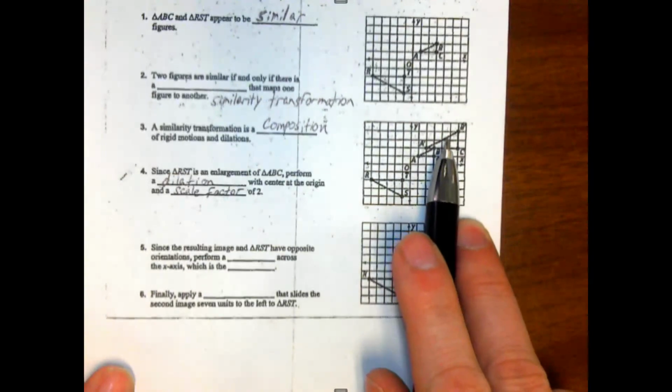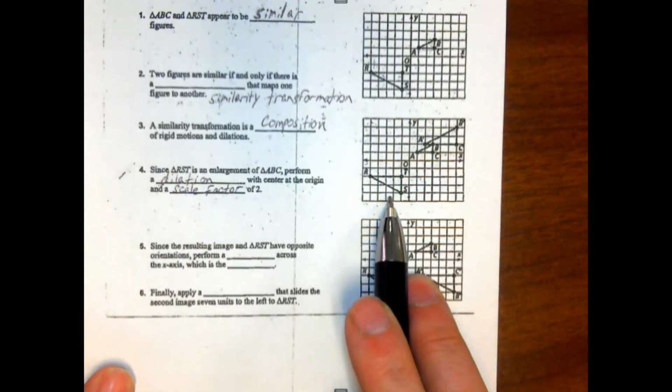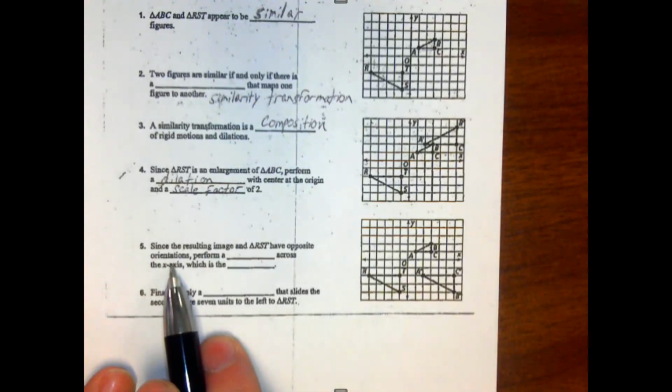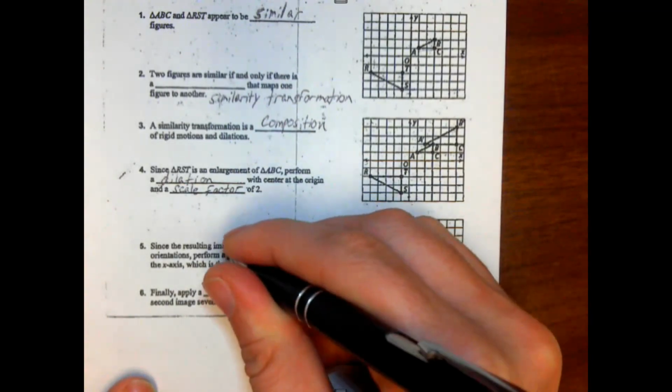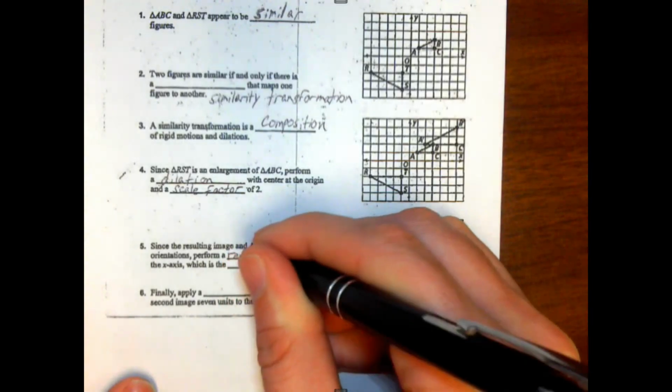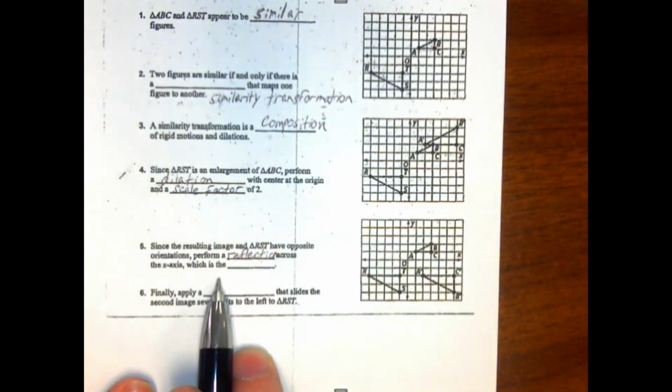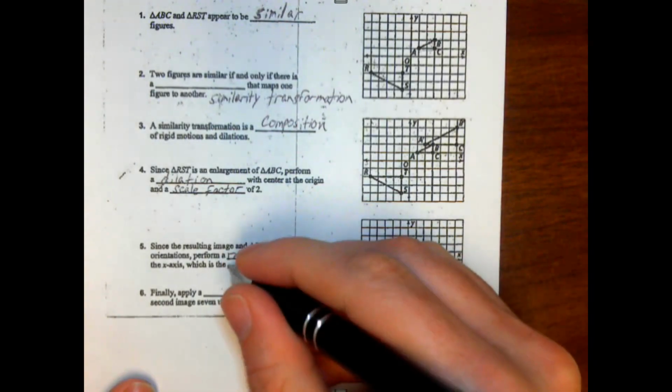Then we see what else we could do to move this so that it's in this position. Since the resulting image and triangle RST have opposite orientations, so they're flipped around from each other, we're going to perform a reflection across the x-axis, which is the line of reflection.